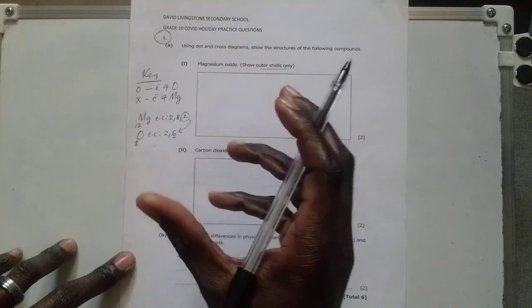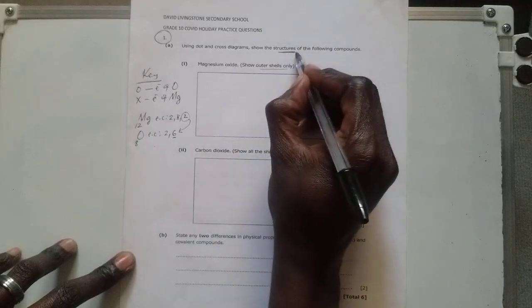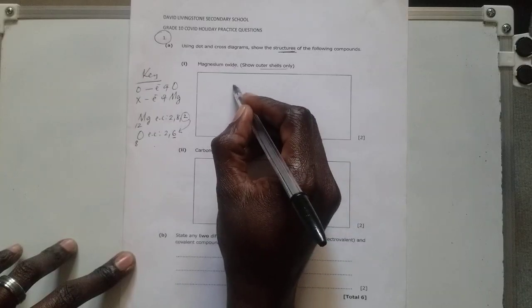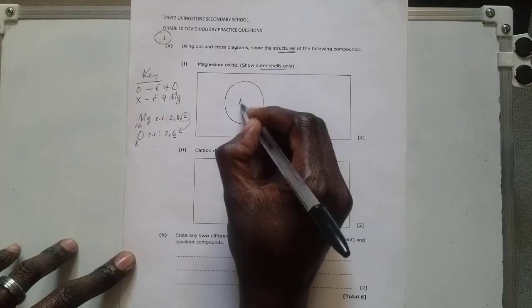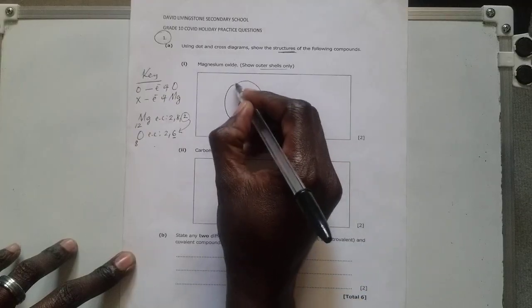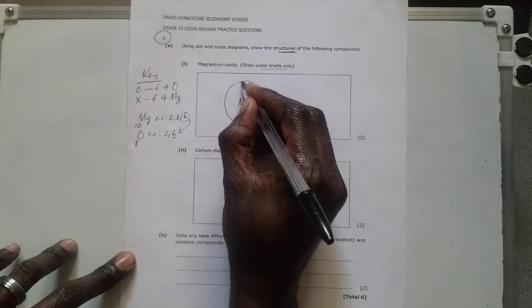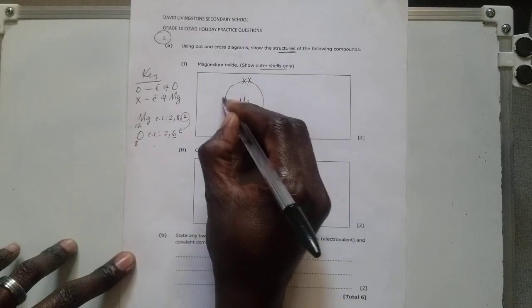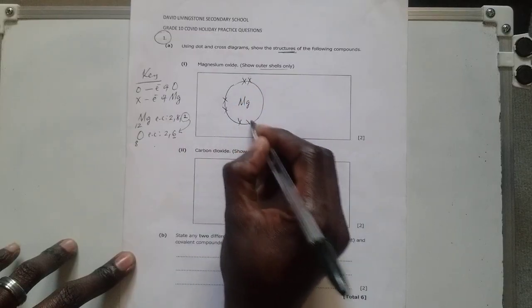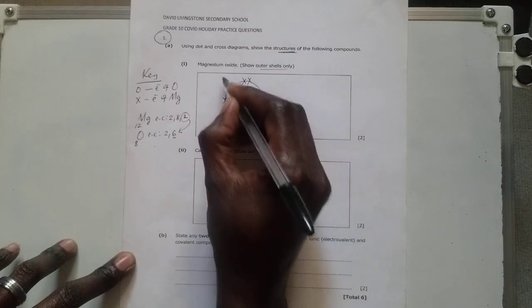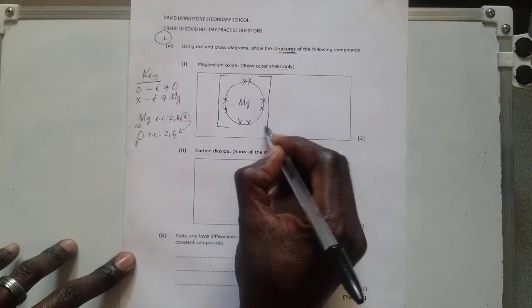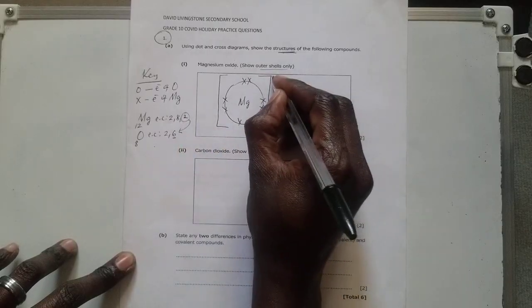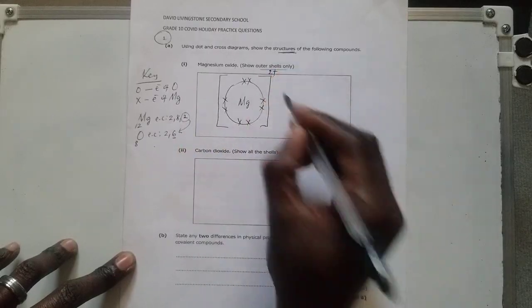Since they just want us to show the structures of the following compounds, what I'm going to do is draw magnesium. If this is magnesium, when it gives out the 2, it will remain with the 8 electrons in the outermost shell. But we enclose this in square brackets because it has lost 2 electrons, so we give it a 2 positive charge there.